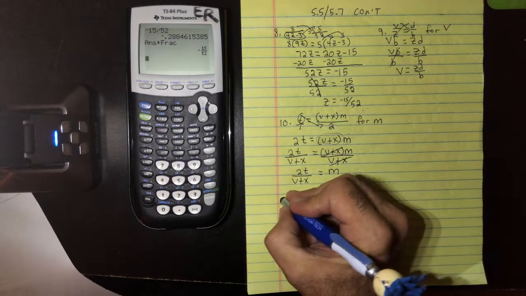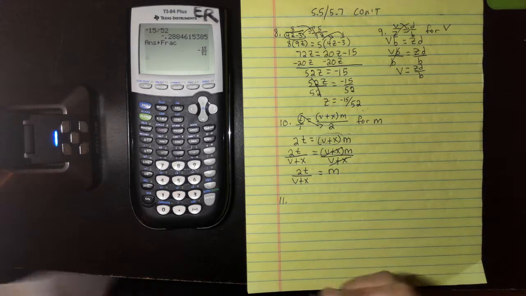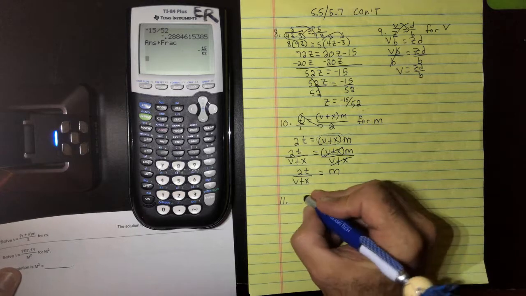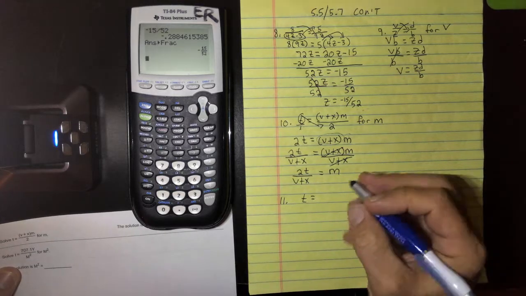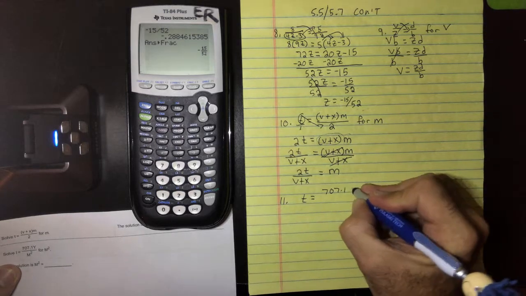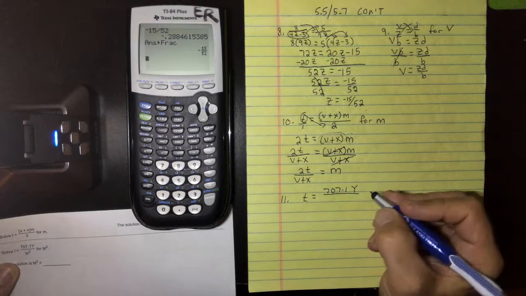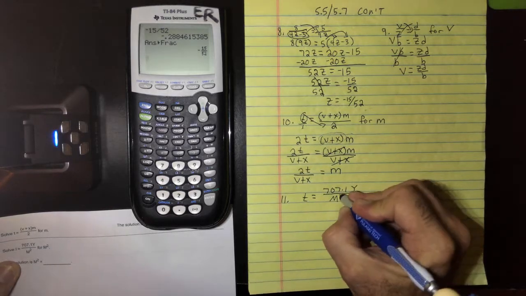Alright, now we got room for number 11, which would be our last problem. Alright, let me get that where I can see it. That is a T equals 707.1 capital Y all over capital M squared.